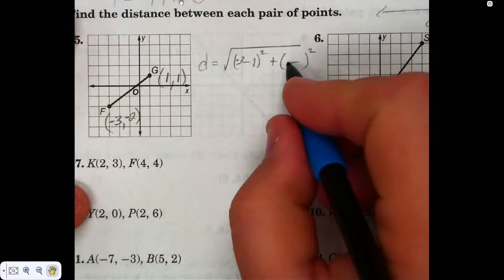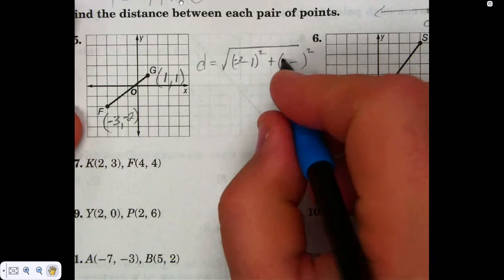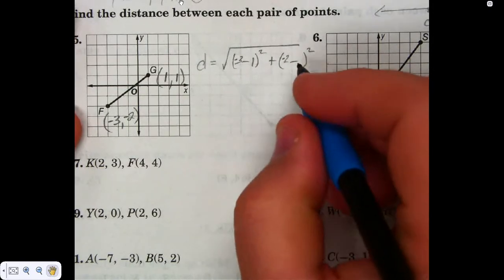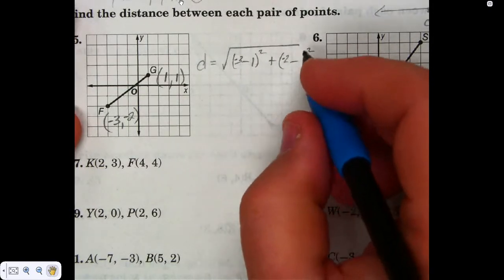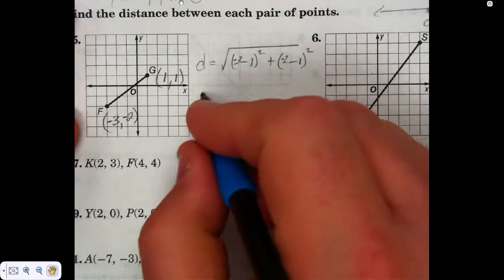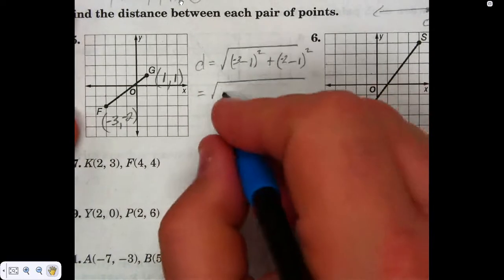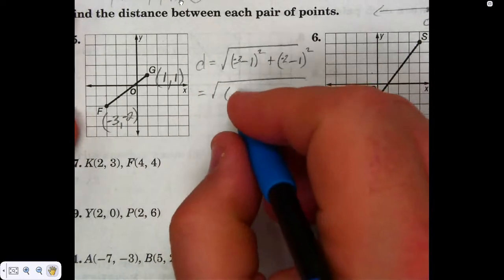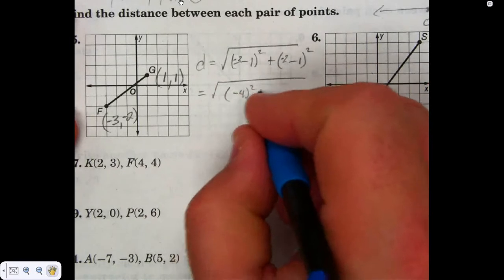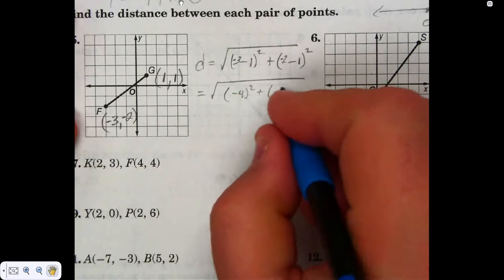What is the y coordinate of F? What is the y coordinate of G? Now it's just a matter of simplifying, is it not? Negative 3 minus 1 is a negative 4 squared, plus negative 2 minus 1 is a negative 3 squared.